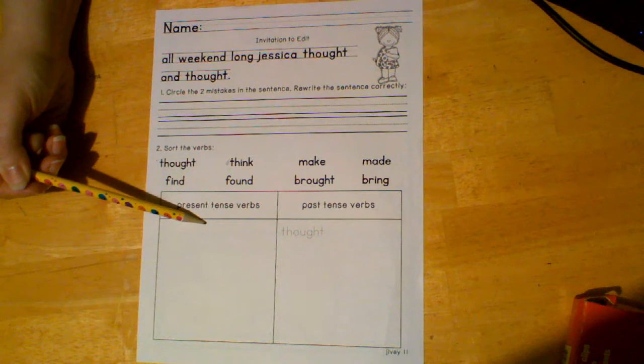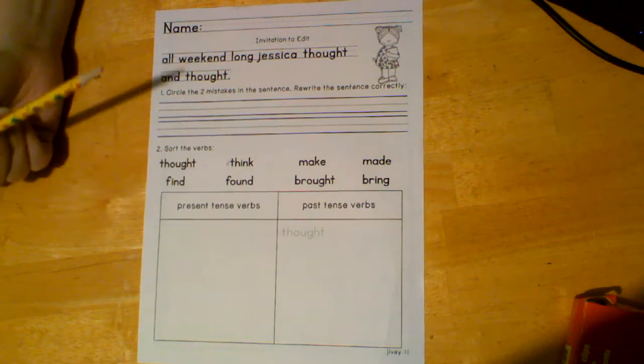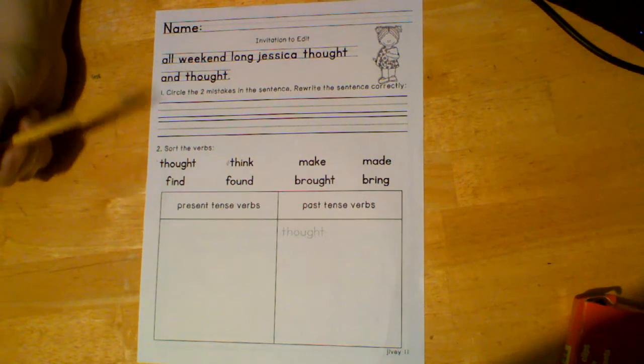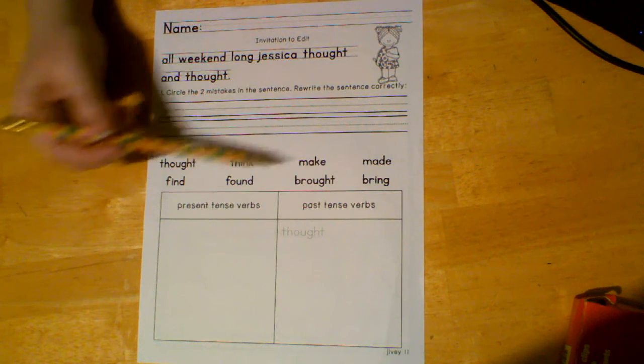I think I have a pencil. So I look through my bag. Well, I don't have one. I thought I had a pencil. It already happened. All right, so let's look for another present tense, one that happens right now.